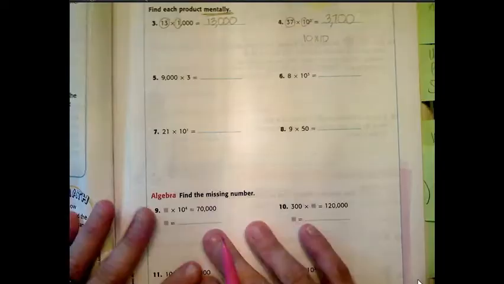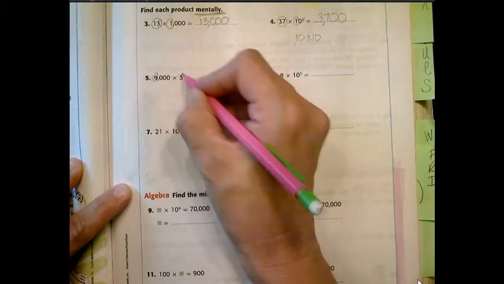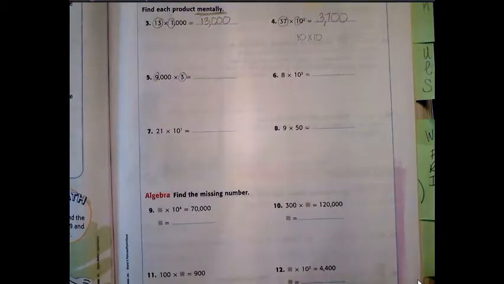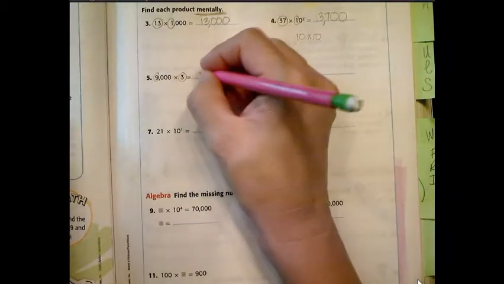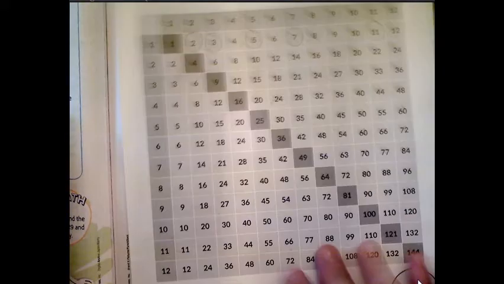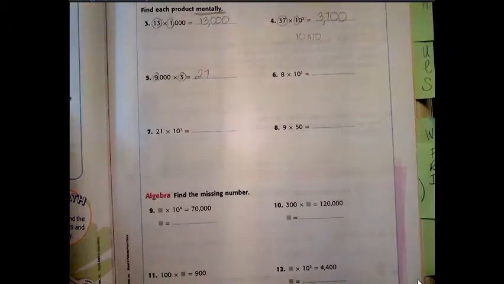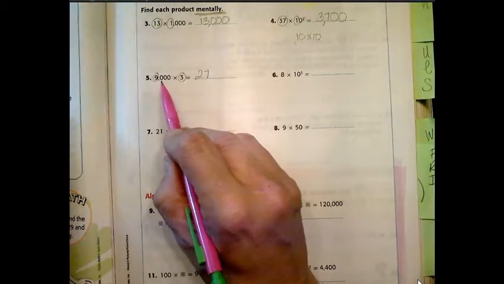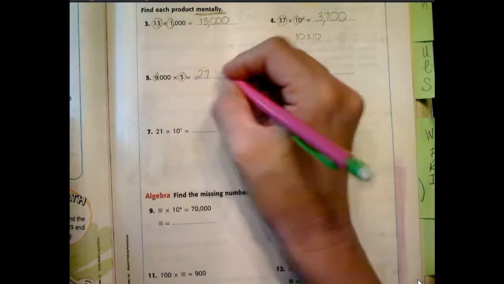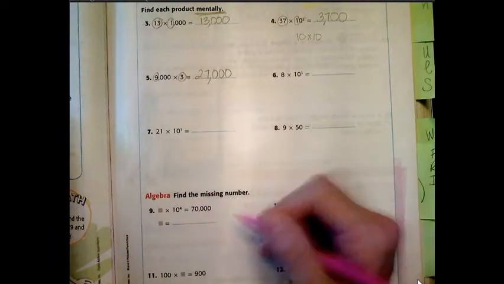On number 5, let's circle carefully. The basic multiplication fact is 9 times 3. What's 9 times 3? That's right, 27. If you don't know that, pull out your multiplication sheet and look at it. 9 times 3 is 27. How many zeros are there? 1, 2, 3. Add 3 zeros. This is simple to do in our head, and we don't have a whole lot of work to do here.